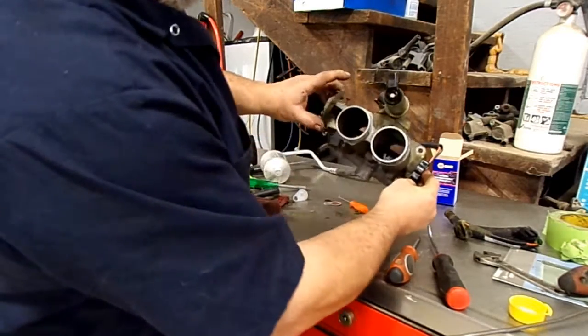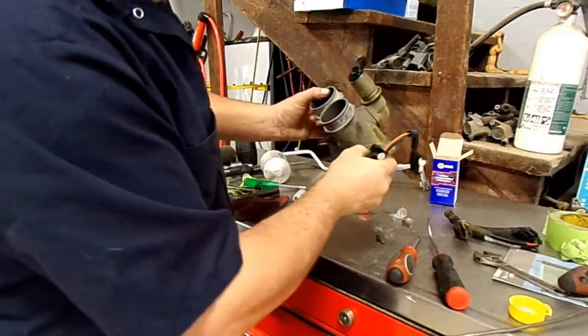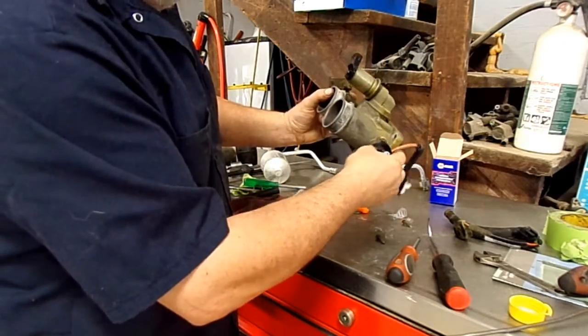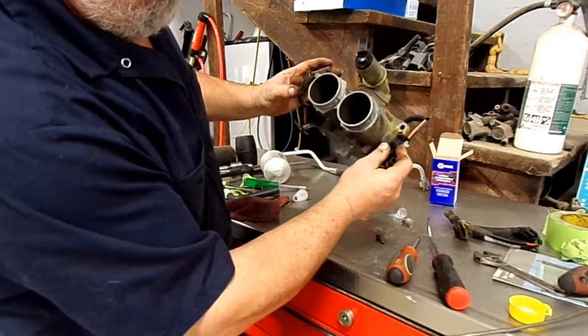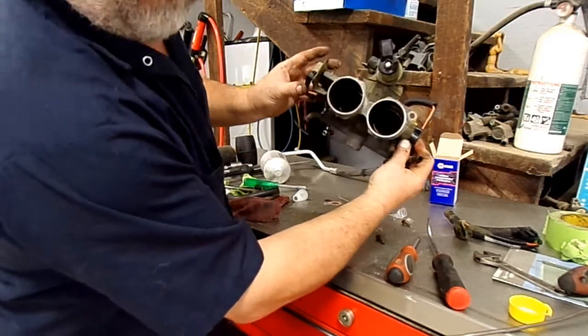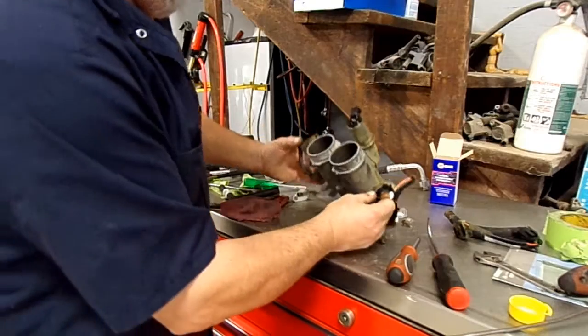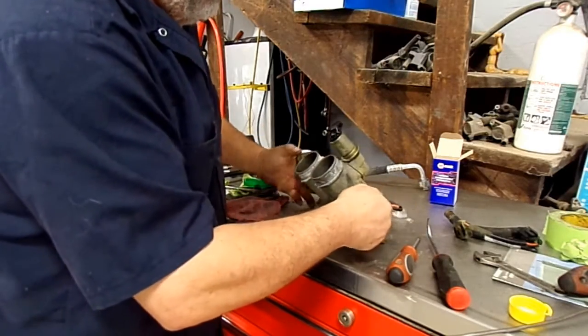If you got it installed wrong, you can open it up so far, but then that throttle is not going to close all the way. We'll make sure that's right.